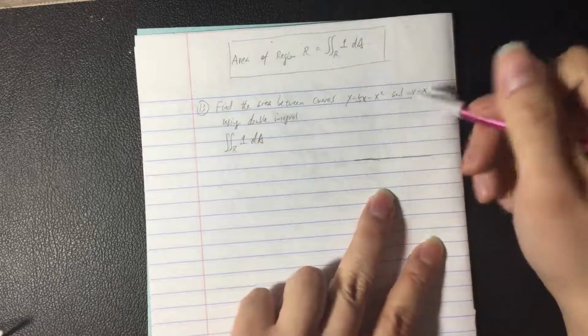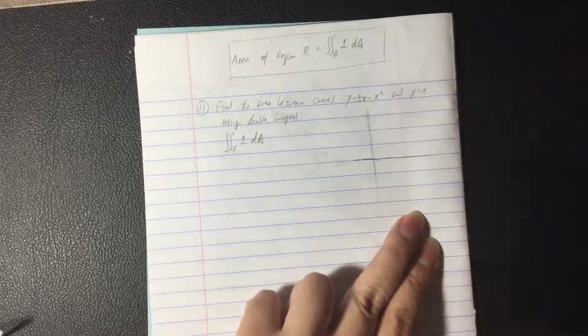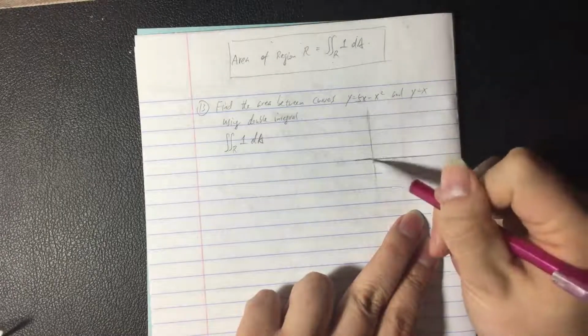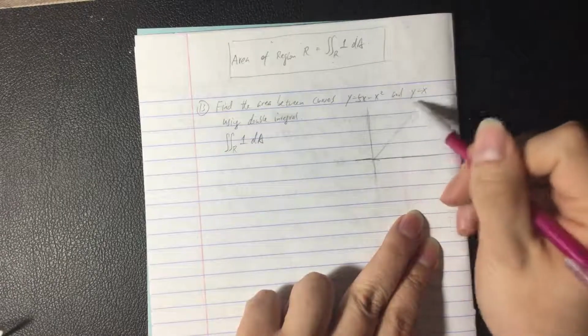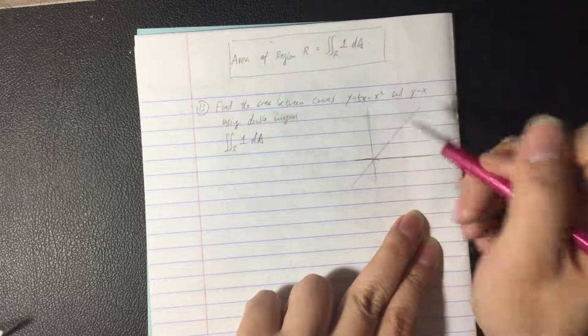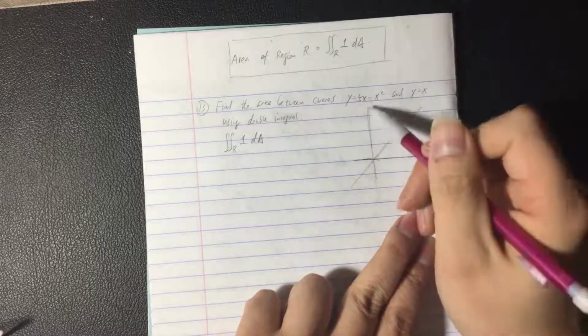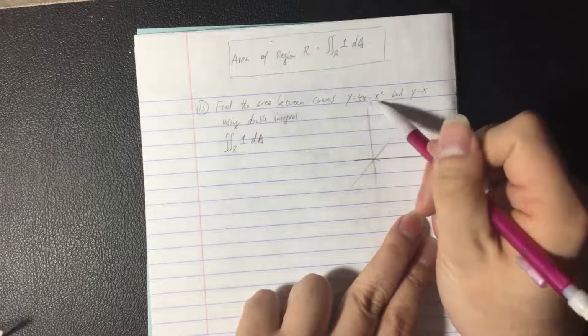Now let's draw the region first. y equal to 0 is this line. y equal to x is this line. y equal to 5x minus x squared is a parabola open downward.